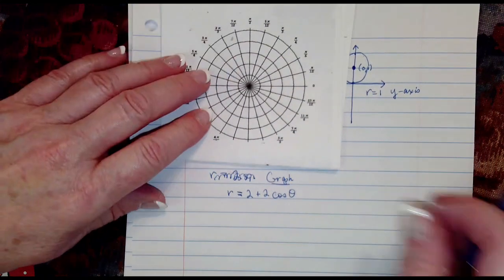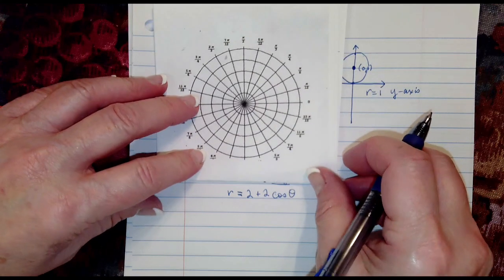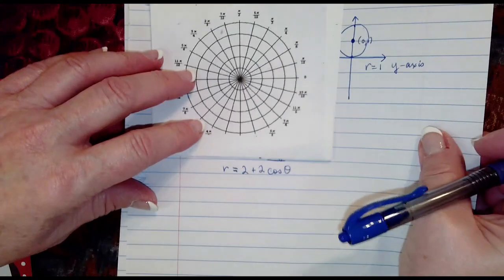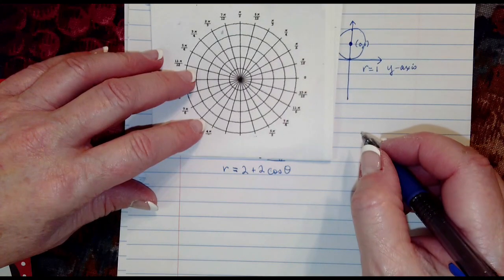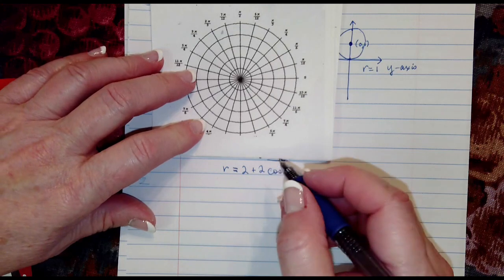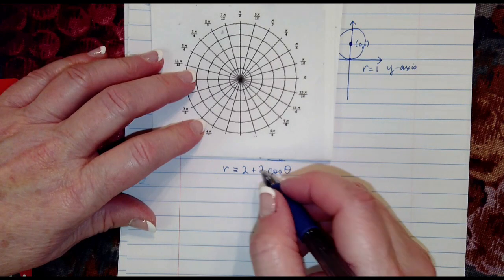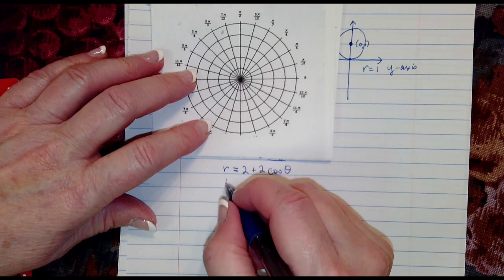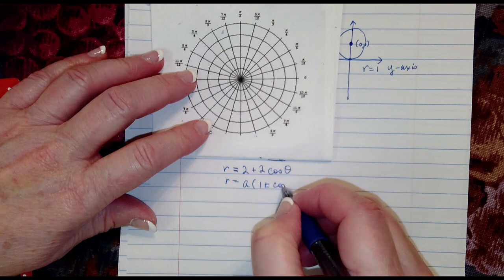All right. So when we graph this, you can do it several different ways. One way is to just do plotting points. Okay, so we're going to plot some points. And then we're going to decide what it's starting to look like, and then we can go ahead and use symmetry after that. So if I look at the heart shape equation to see what it basically looks like, it basically looks like r equals a times 1 plus or minus cosine theta.